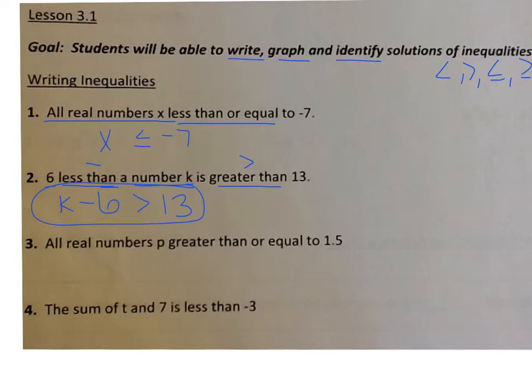Number 3, all real numbers p greater than or equal to 1.5. Number 4, the sum. Sum means we're going to add the following two things. We're adding t and 7, and it's less than -3.